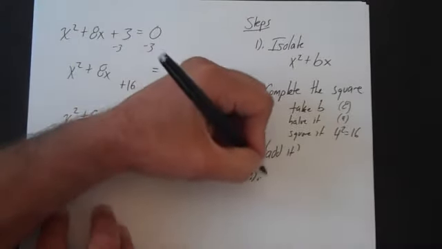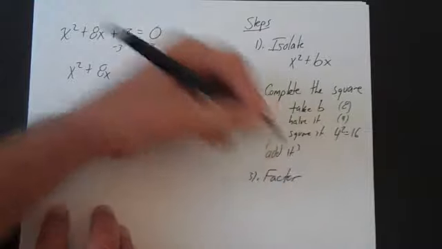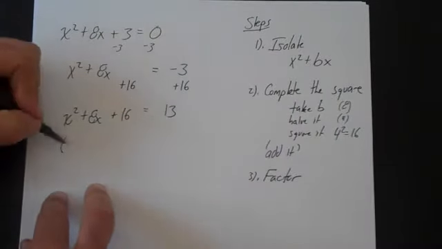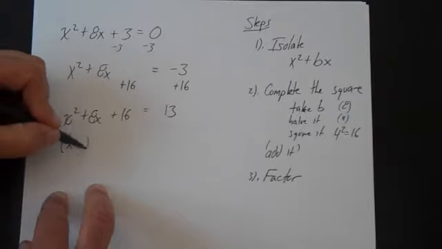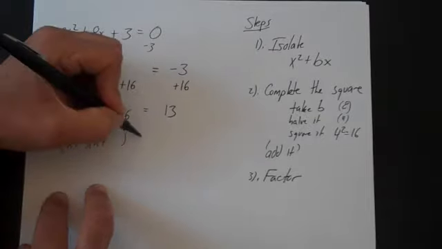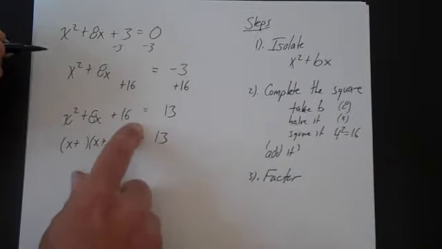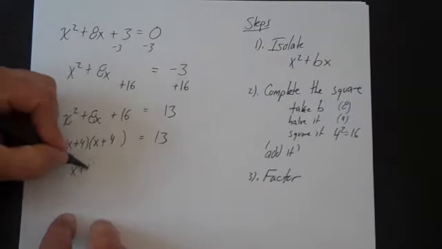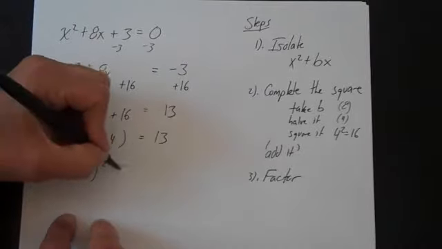The third step is you're going to factor. This is always going to factor. This is x plus and x plus. And what two numbers multiply to 16 and add to 8? That's going to be 4 and 4. So this is just going to be x plus 4 squared is equal to 13.